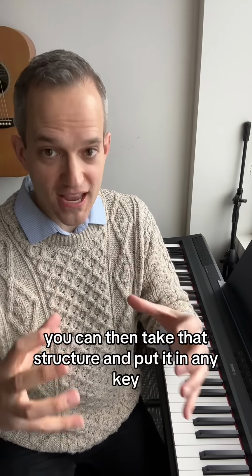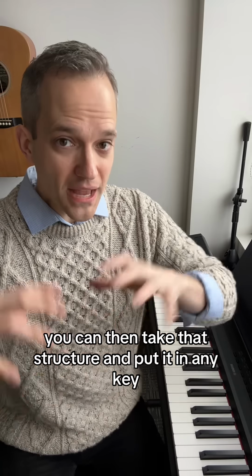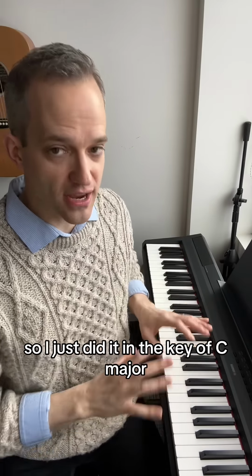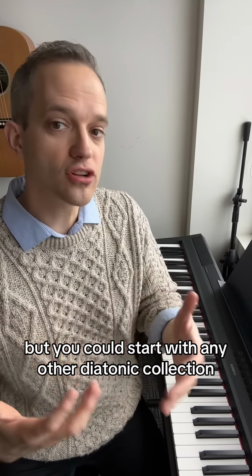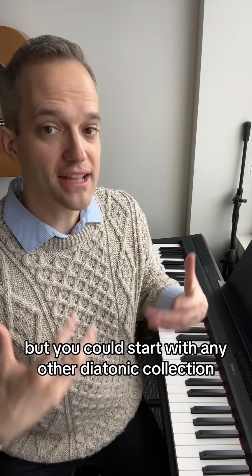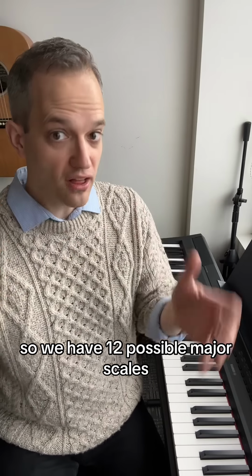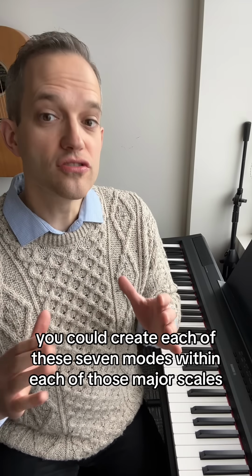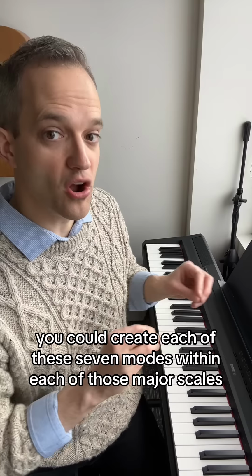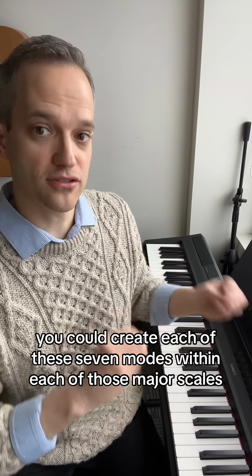You can then take that structure and put it in any key. So I just did it in the key of C major, but you could start with any other diatonic collection. So you could start with any other major scale. So we have 12 possible major scales. You could create each of these 7 modes within each of those major scales.